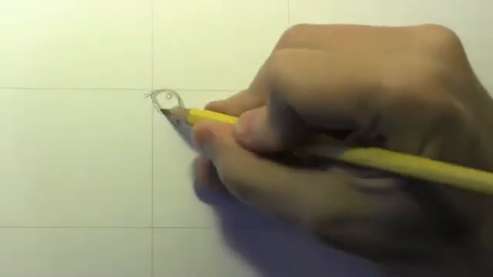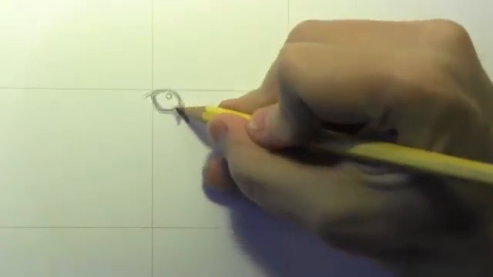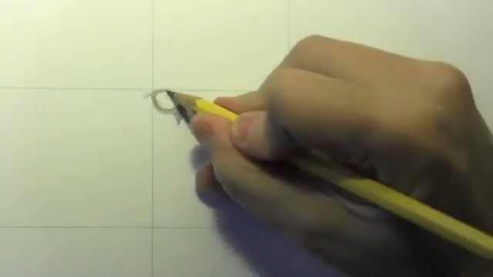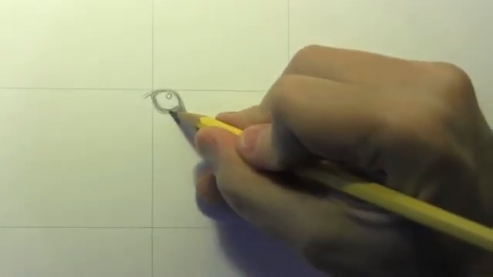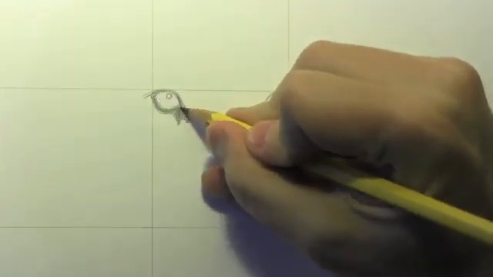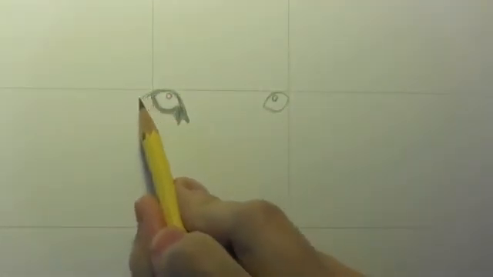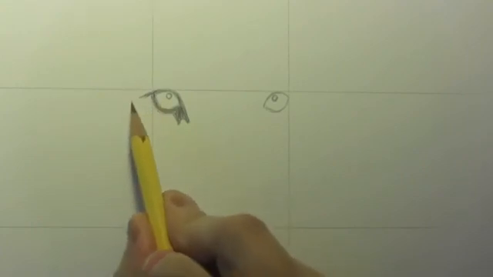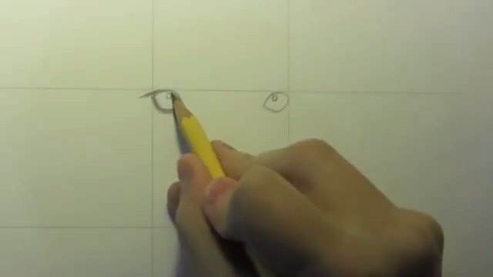Notice also that there's a band of blackness beneath and above the eye, but I think the one below the lower eyelid is a little thicker. And then this is going to go off and eventually connect to an area of shading over here.